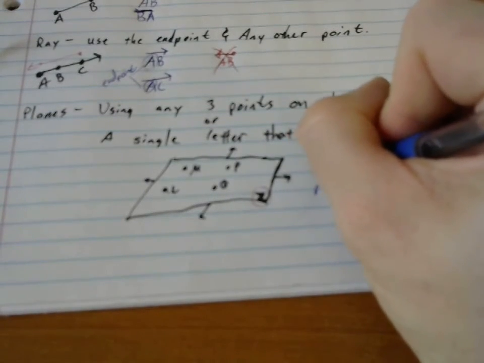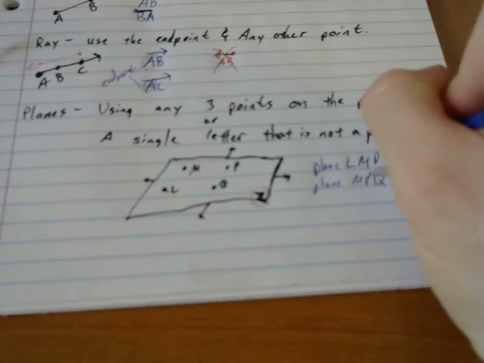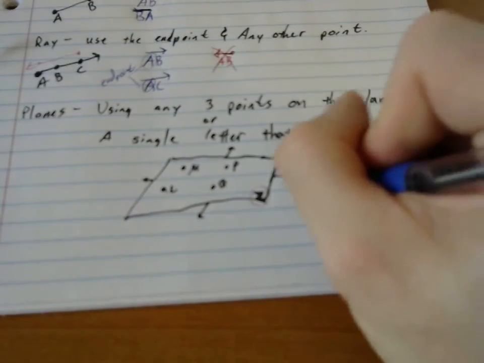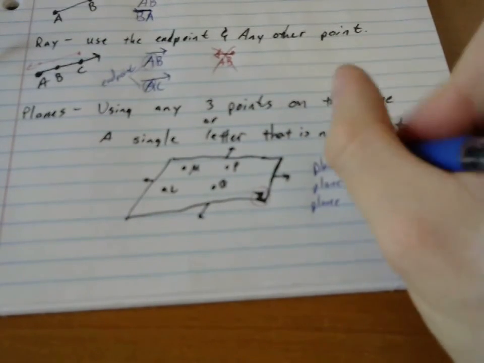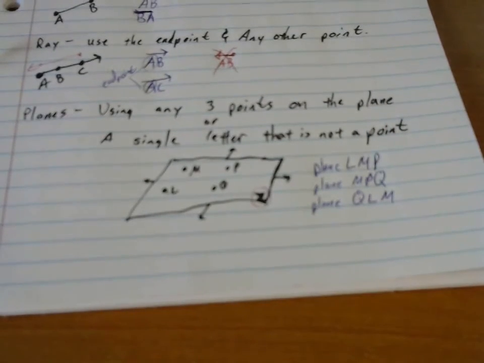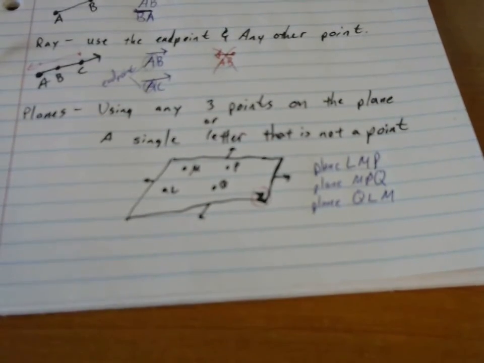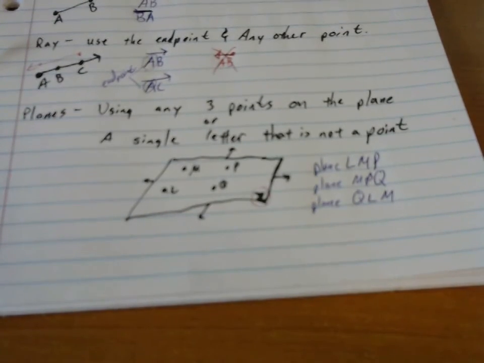I could call it plane MPQ. Any 3 of these points in any order, it's going to be the same plane. QLM. Those, not all the ways I could name that plane, but they're acceptable ways to name the plane. And these are all points. Notice I'm only using 3.